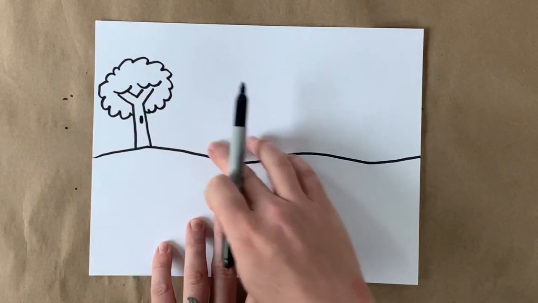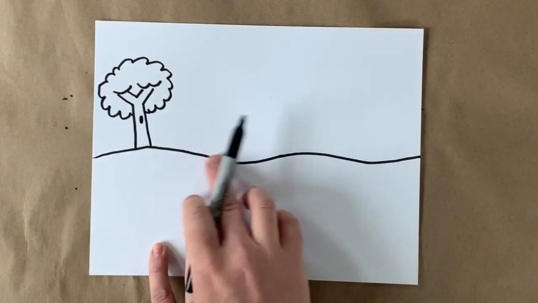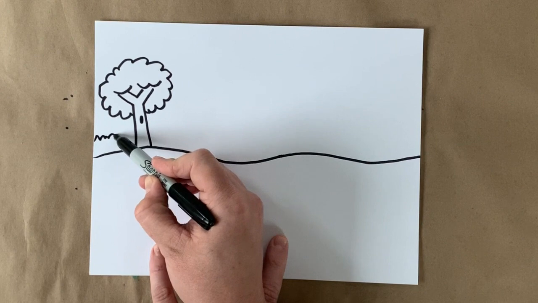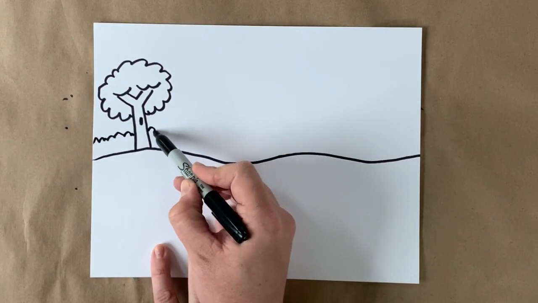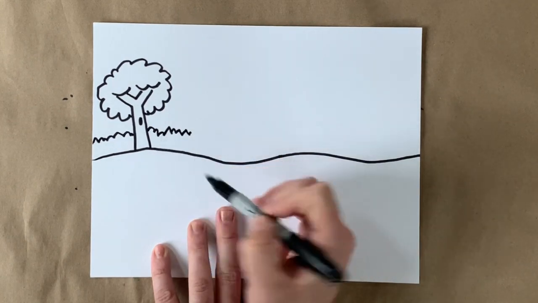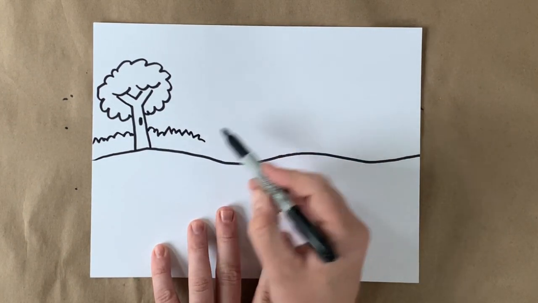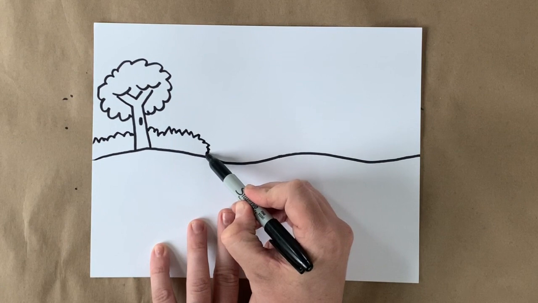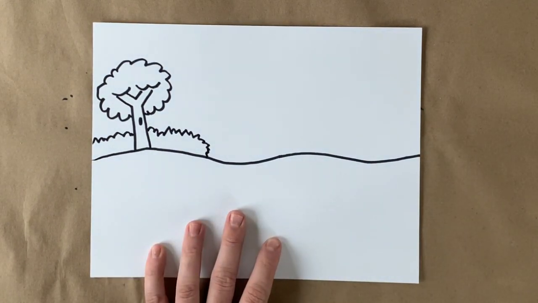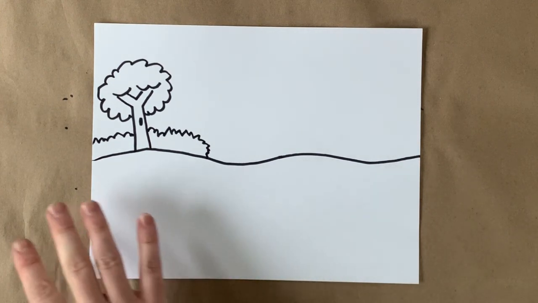Now, in the distance, I might want even more trees, to look like a forest. And if we want to do that, we can do this cloud shape again, or we can do up and down zigzags for more pines, whatever we want, and then come back down. And so we can color that green later, and it'll look like it's a forest.